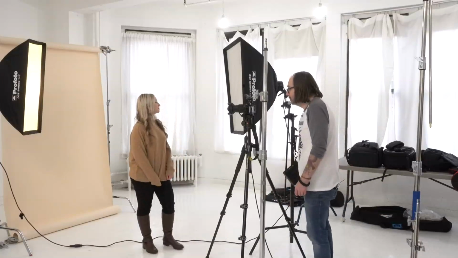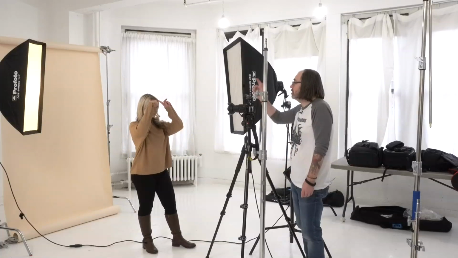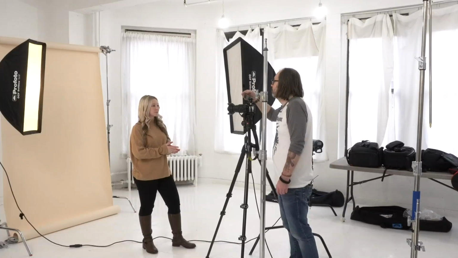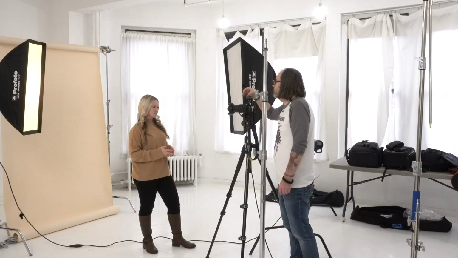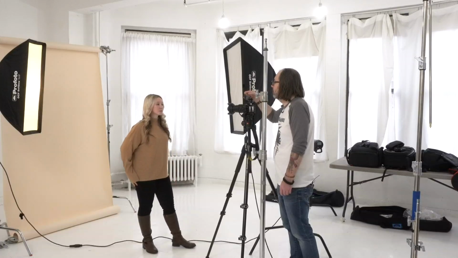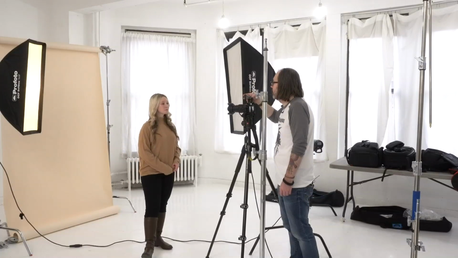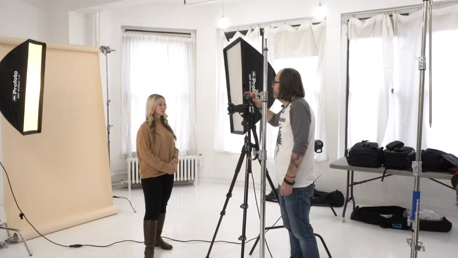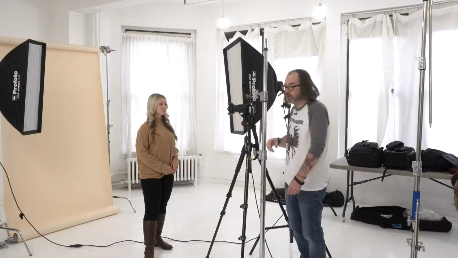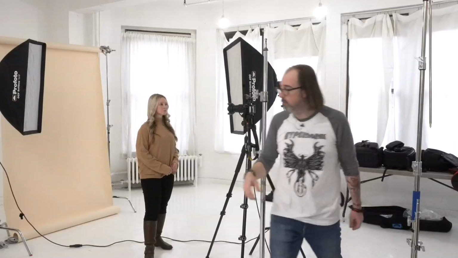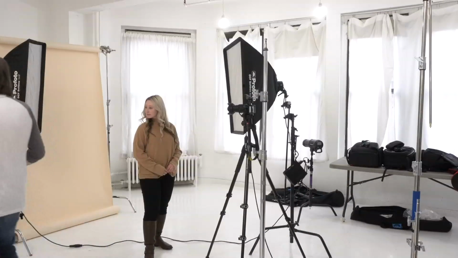Okay, so I'm actually going to adjust the exposure of the background light. I'm in TTL right now. I'm going to switch to manual because I had everything set up before, so I don't want to screw up that light. And I'm going to turn off this modeling light and see. I'm going to put this back in now because you guys can see where it is, and we're going to make our exposure.